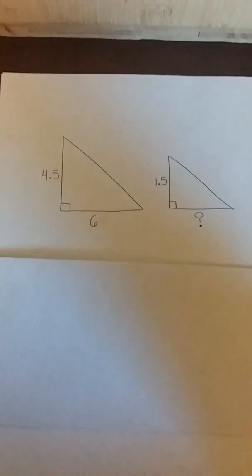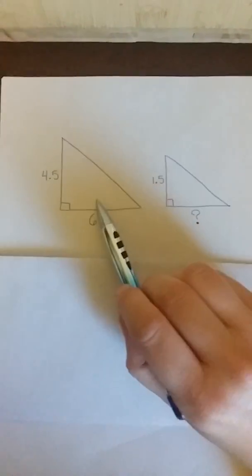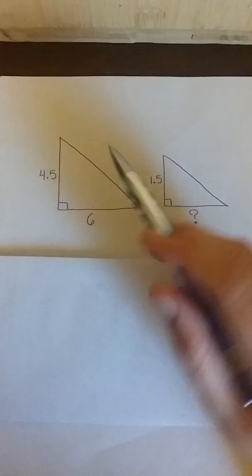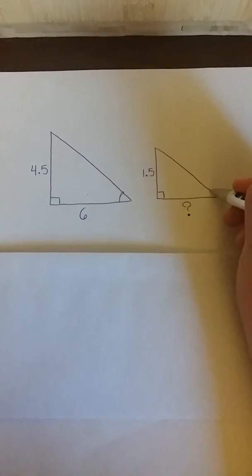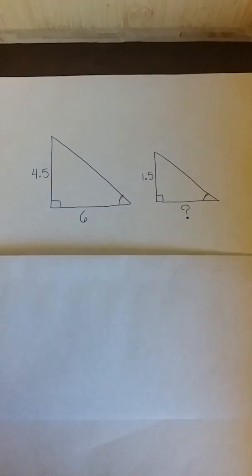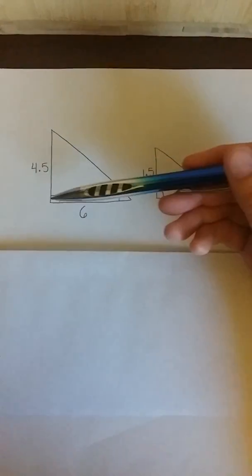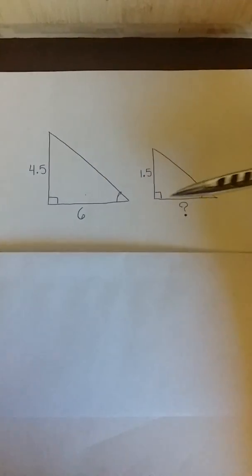Let's look at a different example. So here I have two triangles. They're similar triangles. I think I would know for sure if one of the other angles was marked. So let's pretend that those are marked. Now I know they're similar triangles because they each have two angles that match.